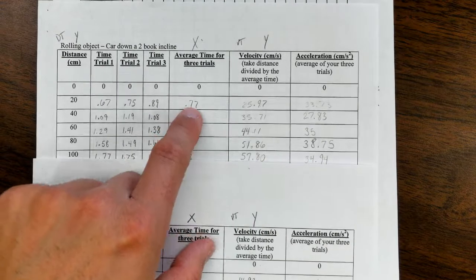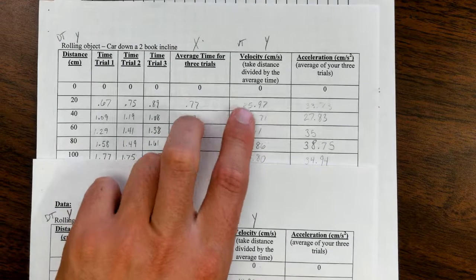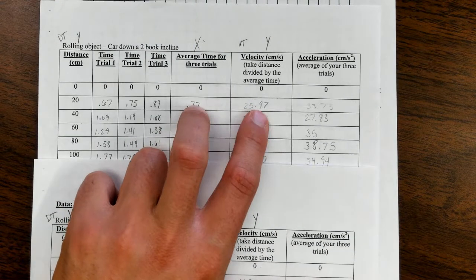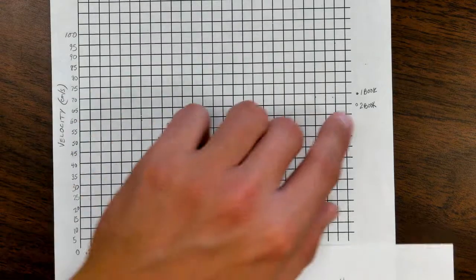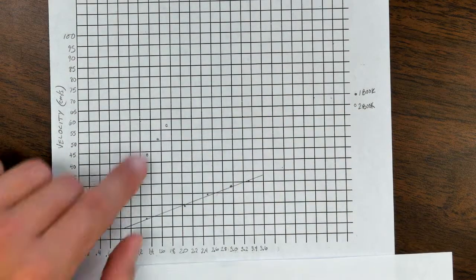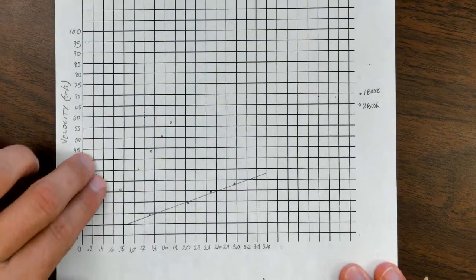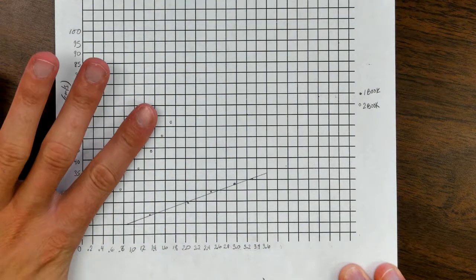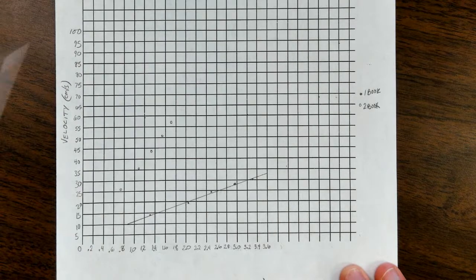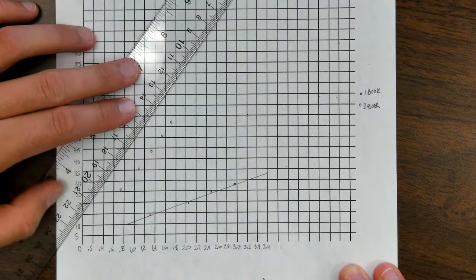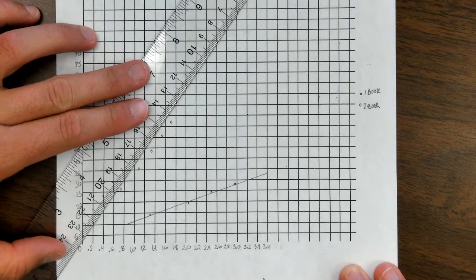I'm plotting this along with this. This would be the coordinate. Now these ones I did with an open dot. You can see already that they are steeper, so it should indicate they're increasing their velocity at a much quicker rate, which agrees with our data. We just have to draw in a line of best fit for this.